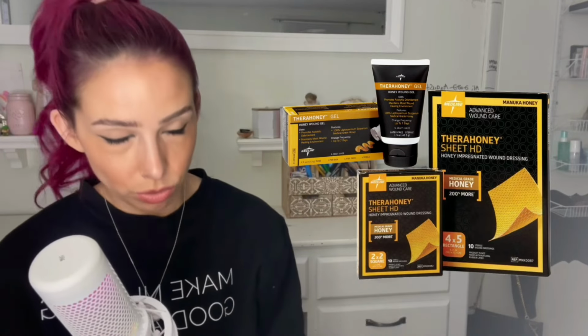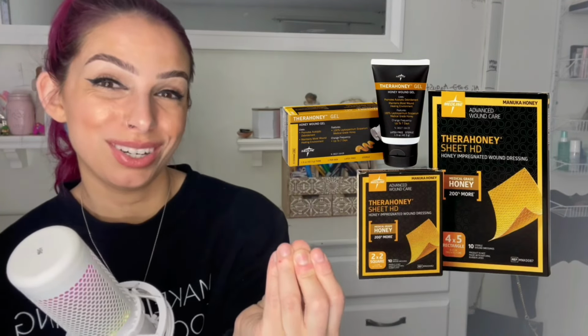They have some of these in your local drugstores now. And if you're looking at TheraHoney and you thought moist wound healing, you would be correct. It's sticky, and it has a scent to it. So make note of that.